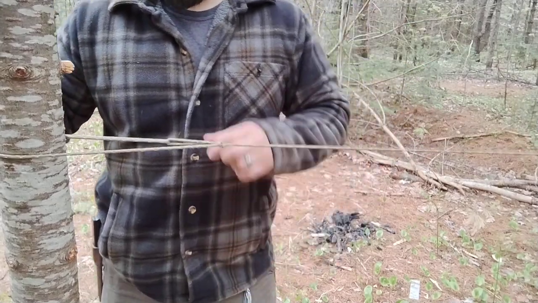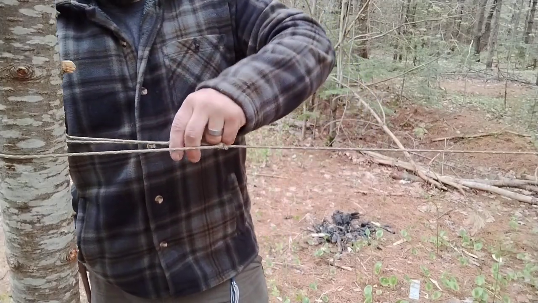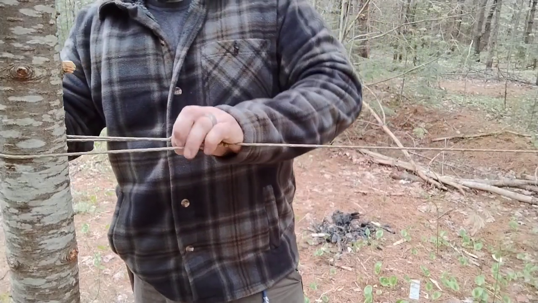I'm strumming the guitar. So, what you want to do to secure this, there's 3 main ways you can do this. So, number 1, the classic way, pinch off behind.